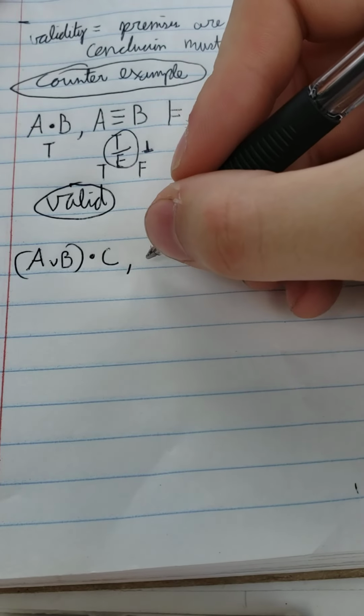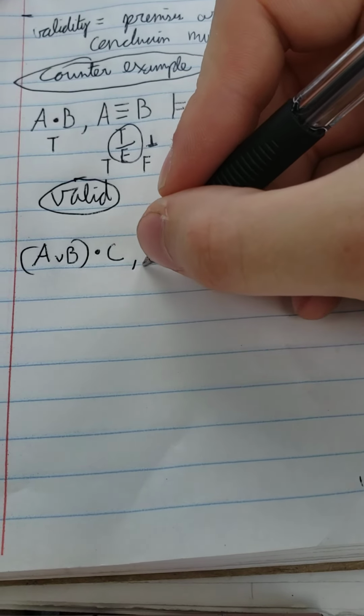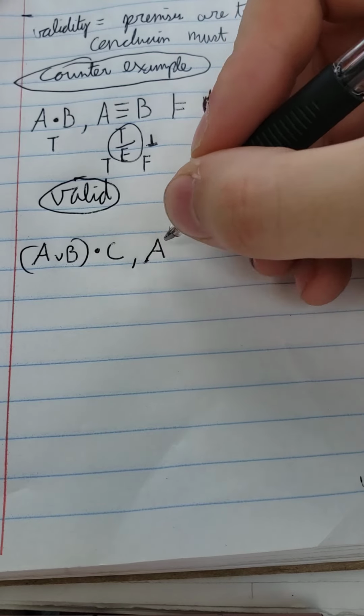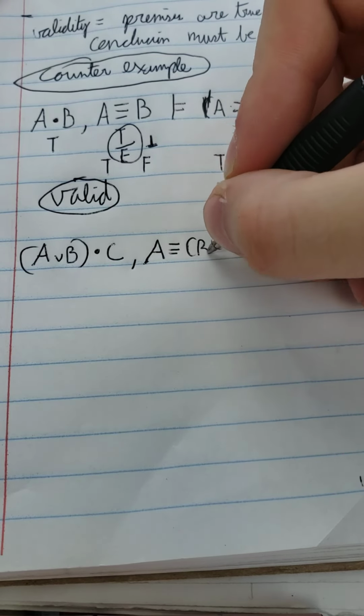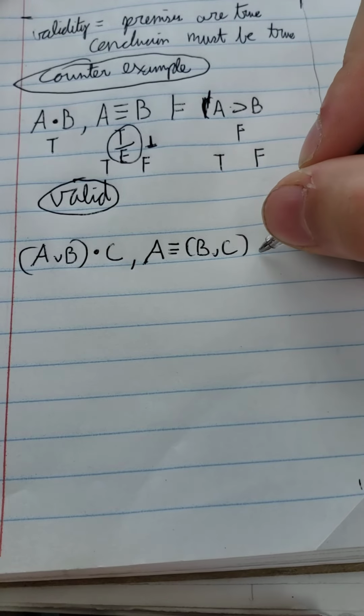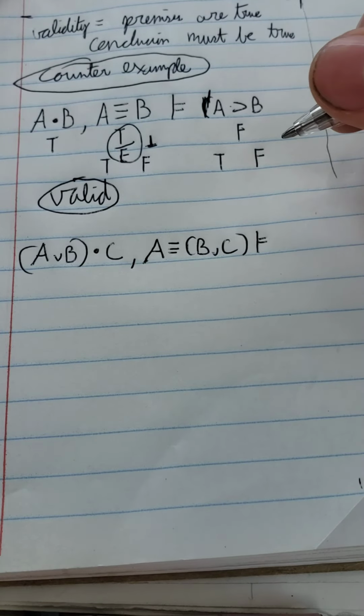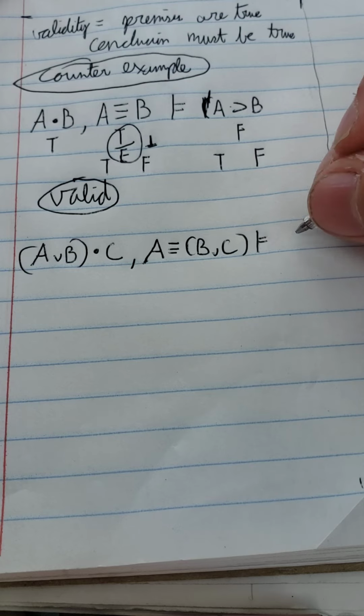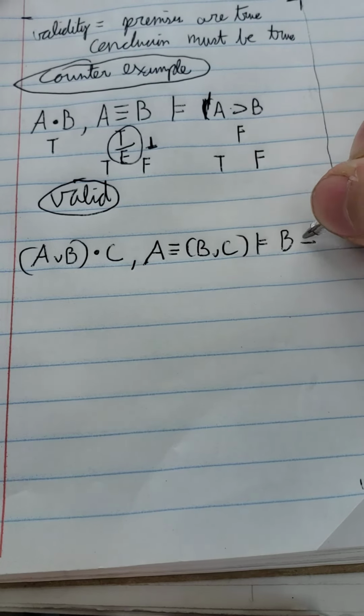Premise 2 could be A biconditional B or C. Premise 3 can be B biconditional C. By the way, guys, I'm just creating these off the top of my head. I'm not getting these problems from anywhere. So some of them could be more complex than I think they will, or more simple than I think they will be. We'll just have to see when we solve them.